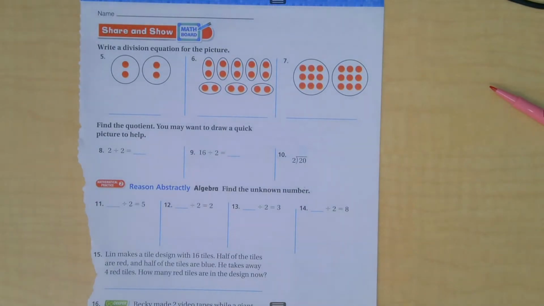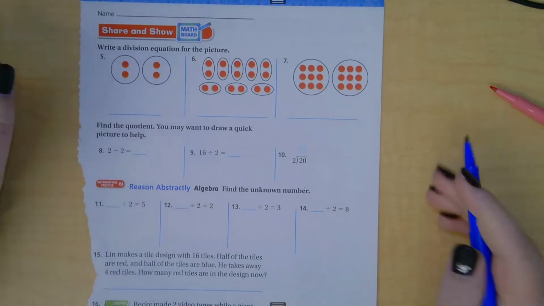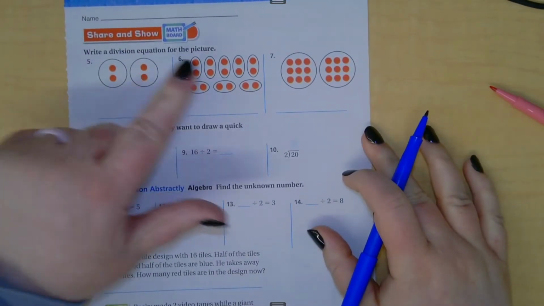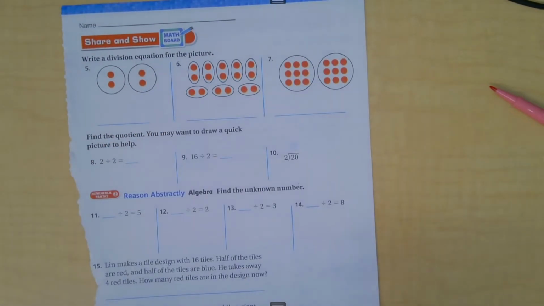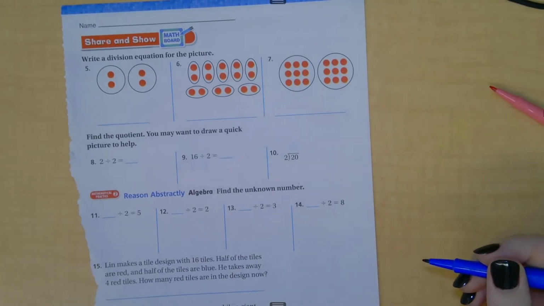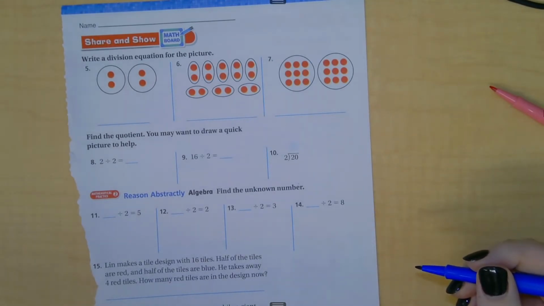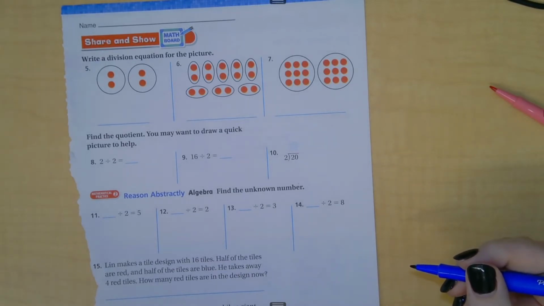Okay, grab your next page, 367. Let's keep rolling. Write a division equation for the picture. I want you to pause the video and I want you to do 5, 6, and 7 on your own and then press play when you're finished. Go. Pause the video. Don't wait for me to tell you the answer.